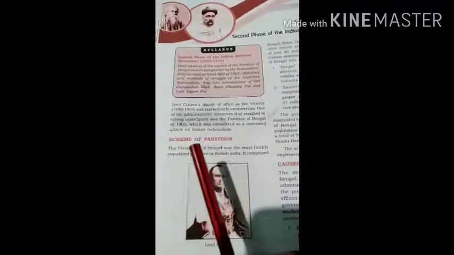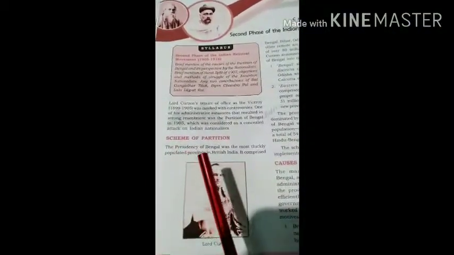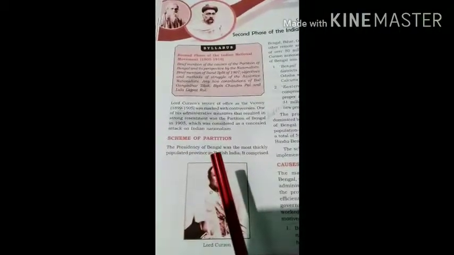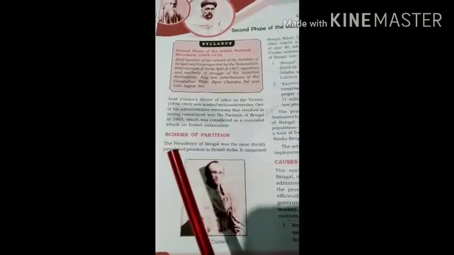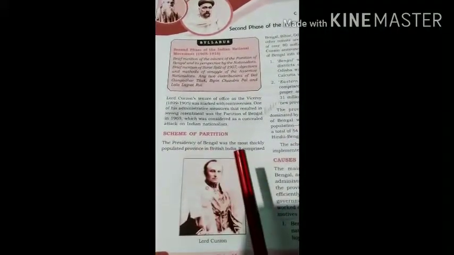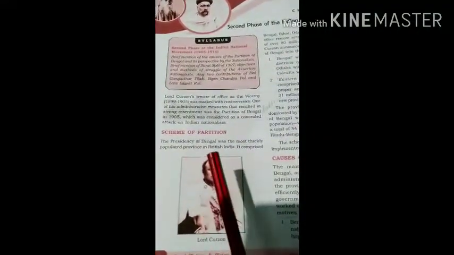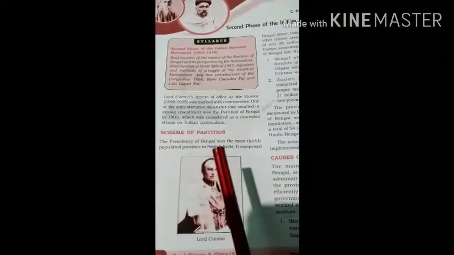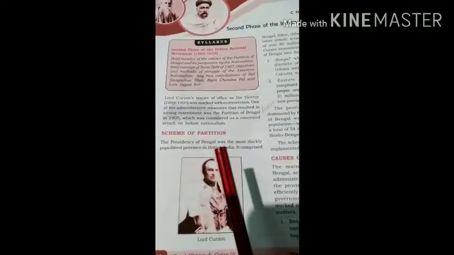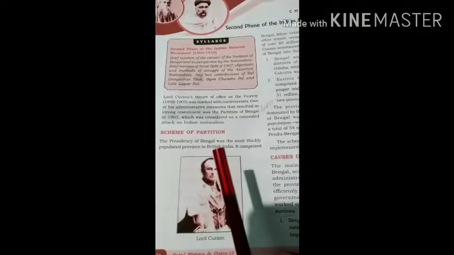Now let us talk about the scheme of partition. Why did Lord Curzon want to divide Bengal into different parts? The presidency of Bengal was the most thickly populated province in British India. So during the British time, Bengal was one of the most populated territories.